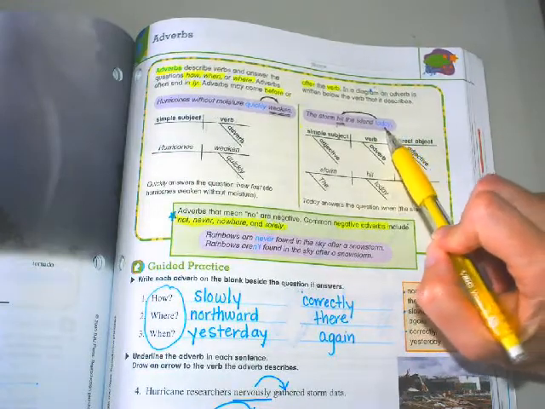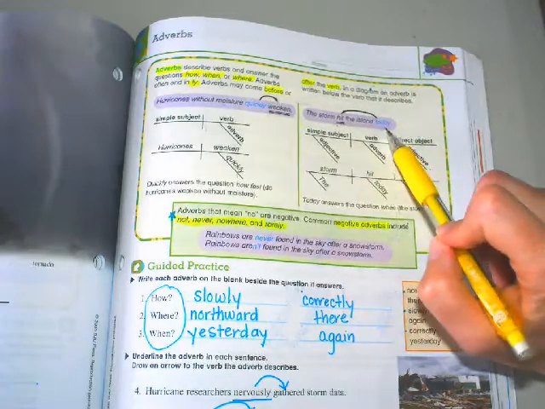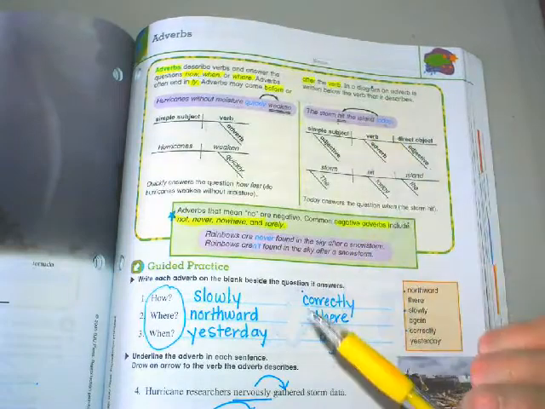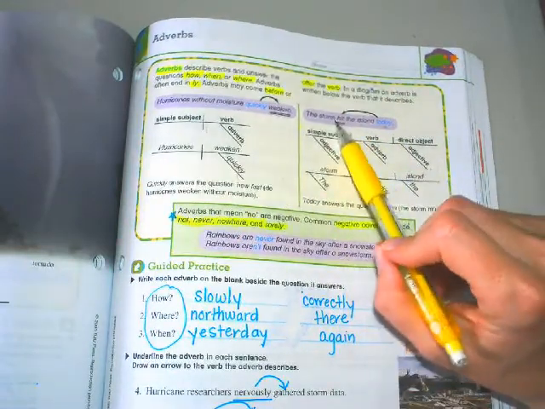And the word that describes the verb is today, because it tells when. That's why the arrow. I apologize again. So this is the diagram you would use for this sentence.